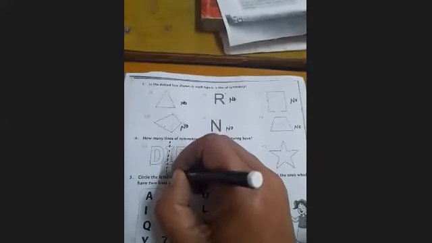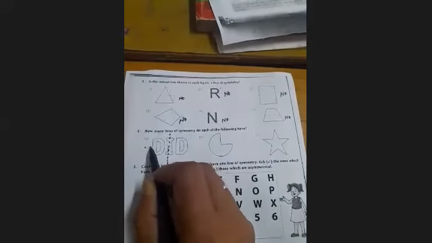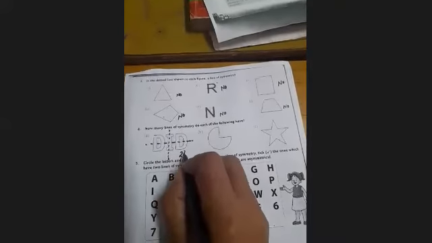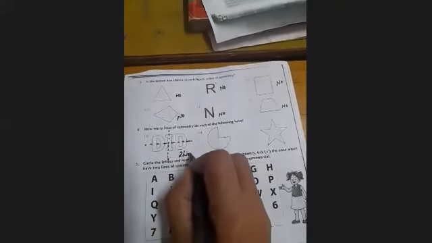First line of symmetry. Now horizontally. Second, again divide this figure into two equal parts. So in the first figure, we have 2 lines of symmetry.